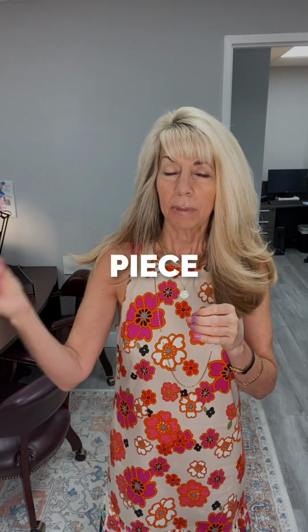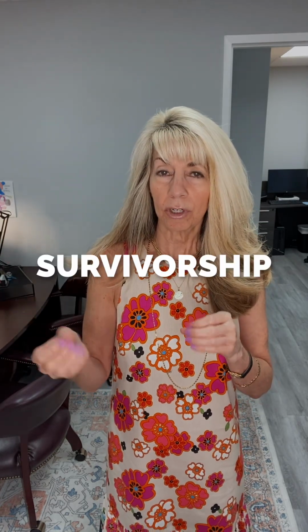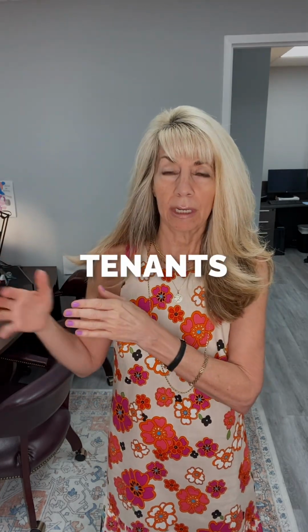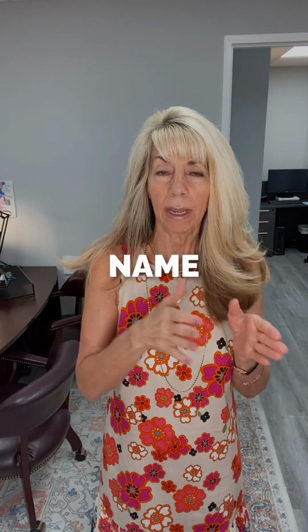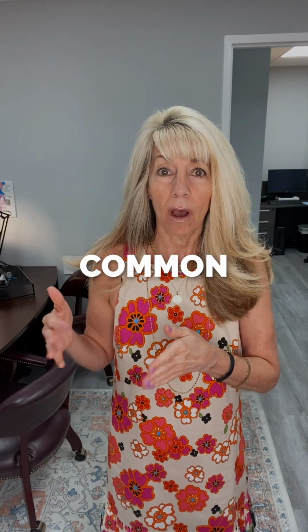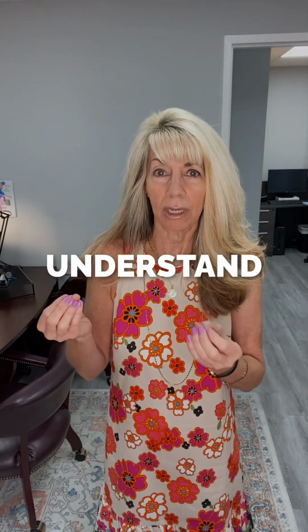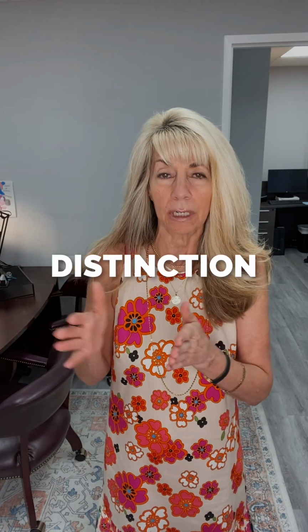So if you buy a piece of investment property, for example, with your sister, and you want it to be owned as joint tenants with right of survivorship, then you have to put your name and your sister's name as joint tenants with right of survivorship. If you just put your name and your sister's name, then the default is going to be tenancy in common, meaning you're each going to own a 50% divided share. If one of you dies, there's not going to be an automatic ownership by the other one. I mean, sometimes you might want tenancy in common. You just have to understand the difference and that there is an important distinction here.